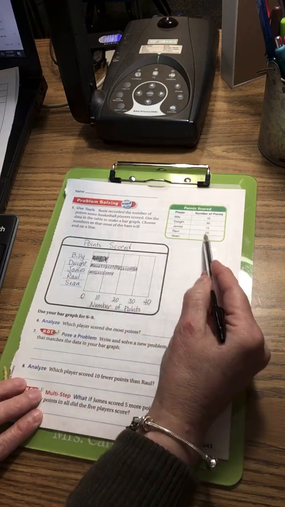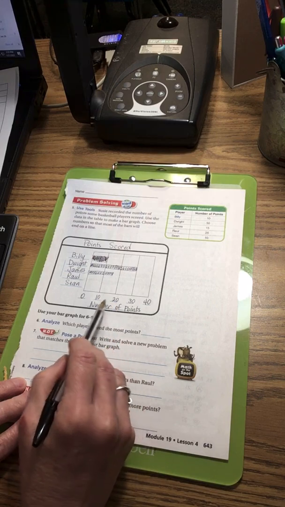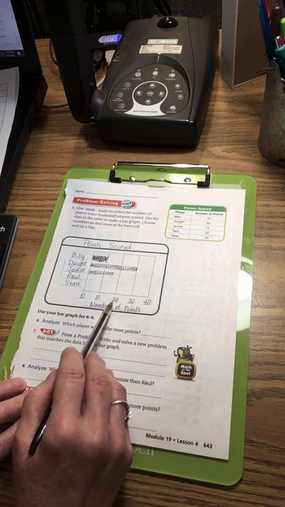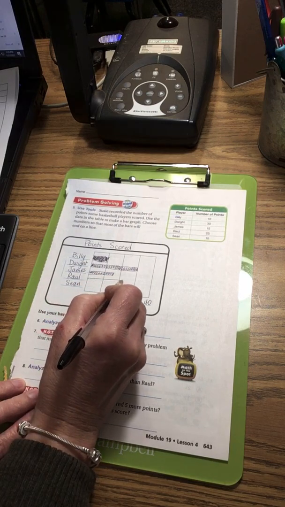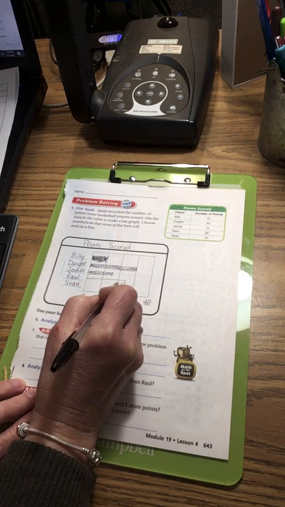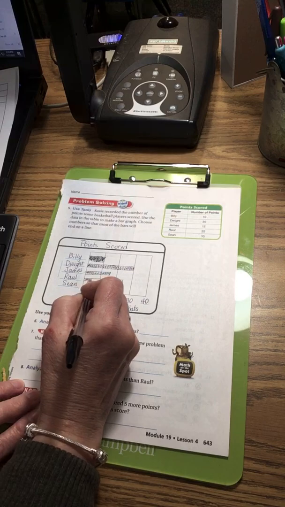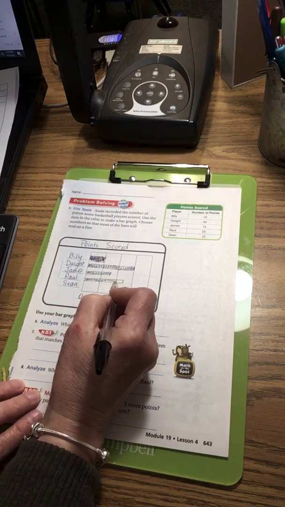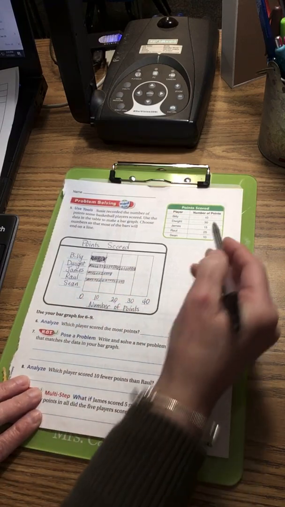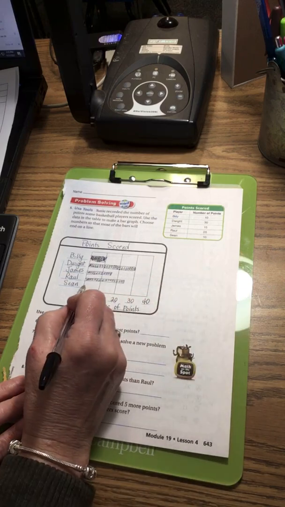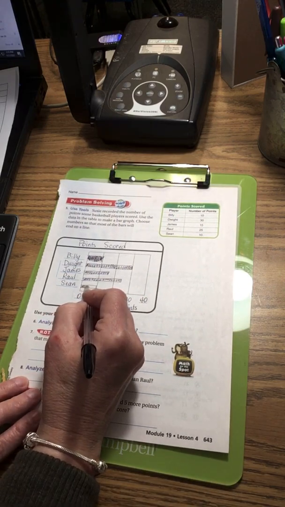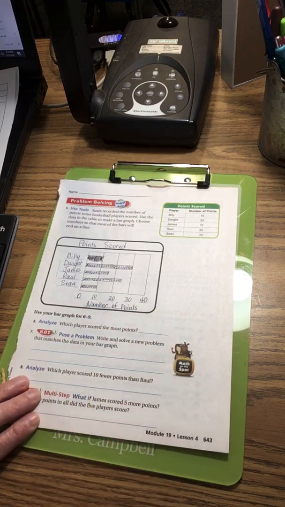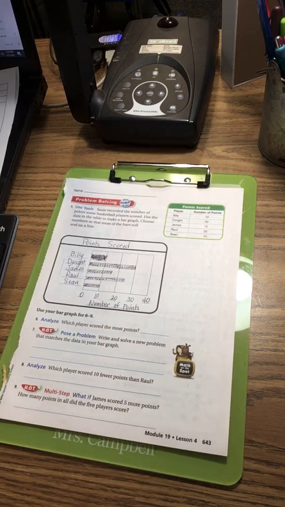How about Raul? He has 25. Okay, now we don't have a 25 down here at the bottom, but we have a 20 and a 30, don't we? So we're going to go halfway between the 20 and the 30. That makes 25. Shade that in just a little bit so you can see it well. And then Sean has what? Has 10 also, so that's easy. Just go out to that first line and come back. All right, so now we got our horizontal bar graph going.